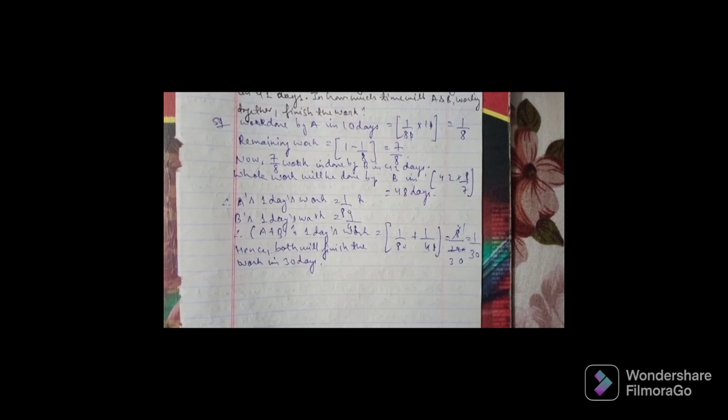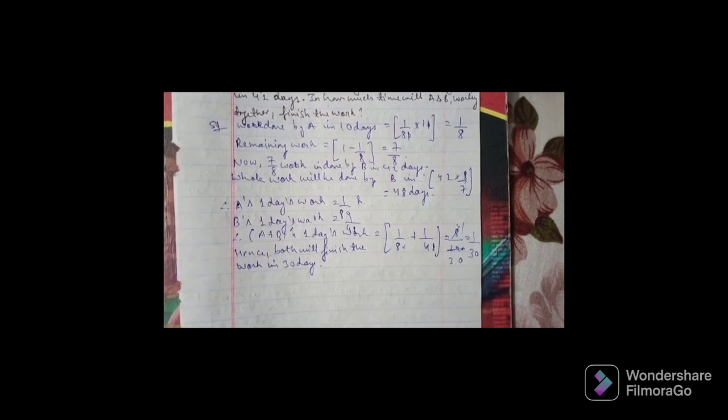A alone can do it in 6 days, while B alone can do it in 8 days. With the help of C, they finish it in 3 days. Find the share of each. Let's go for the eighth question.